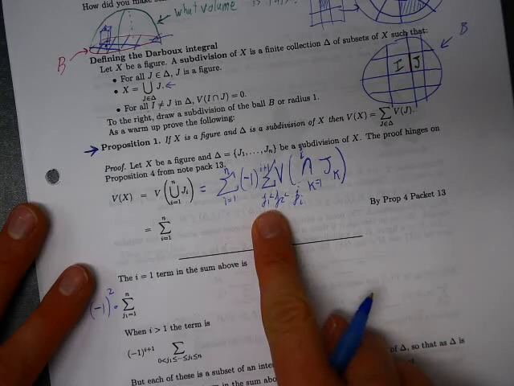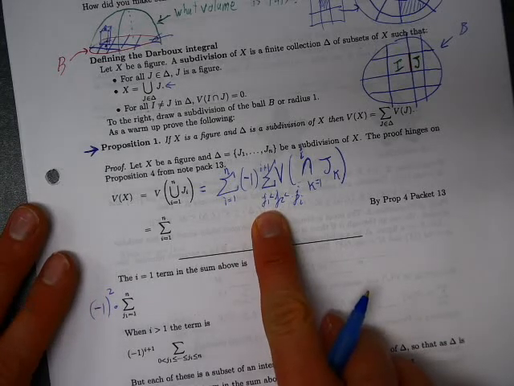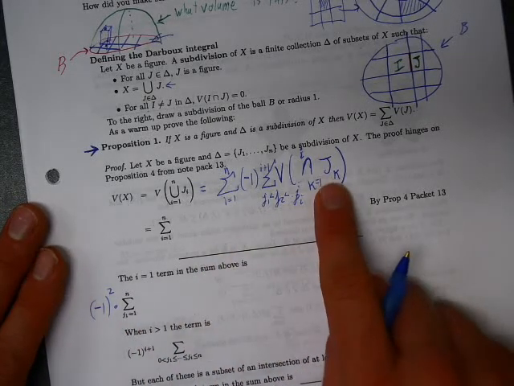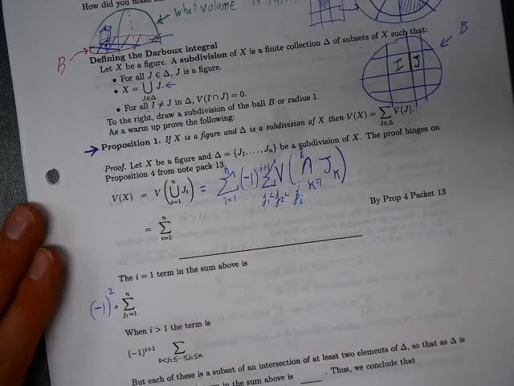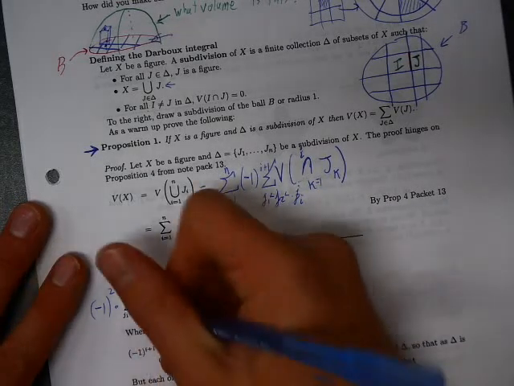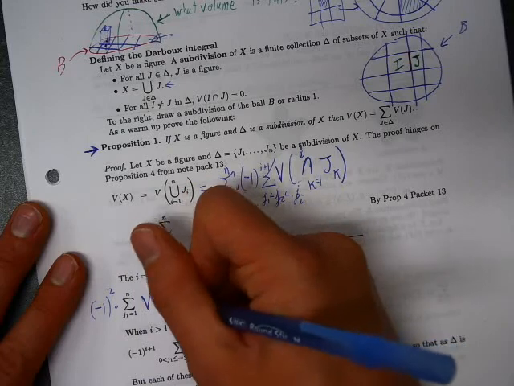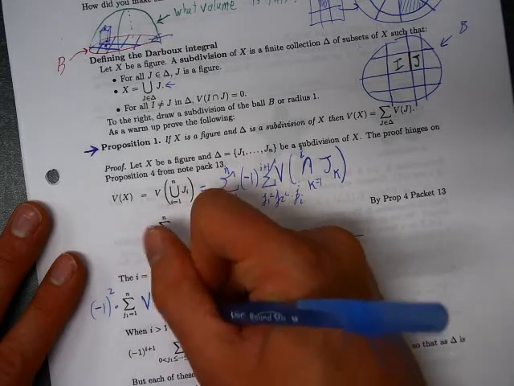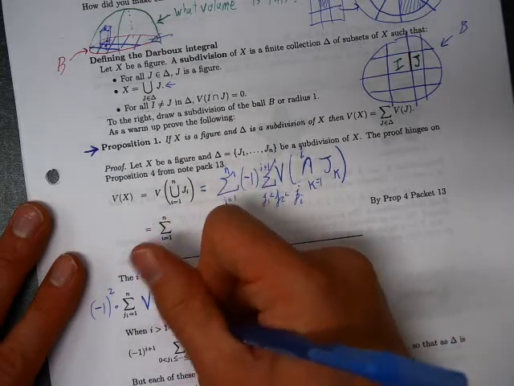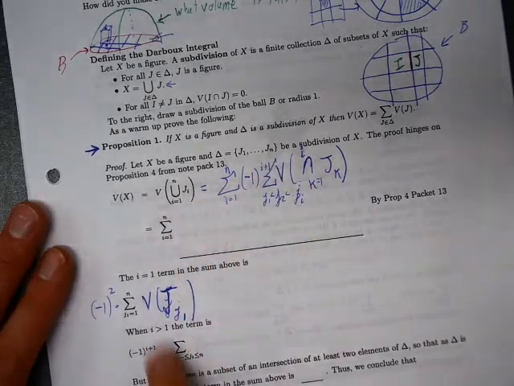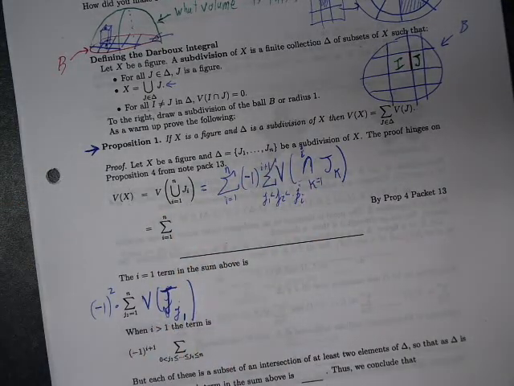So there's only one j_1 to worry about, and that j_1 indexes one of these j_k, so it can go from 1 up to n of the volume of J sub j_1. Hey, is that just the sum of the volume of the individual members of the subdivision?